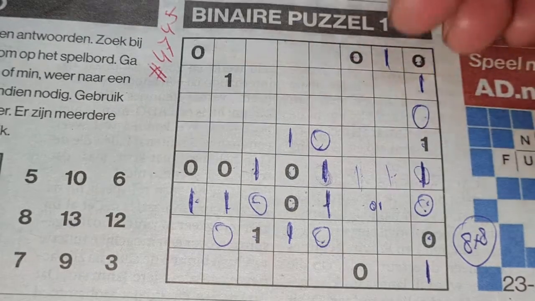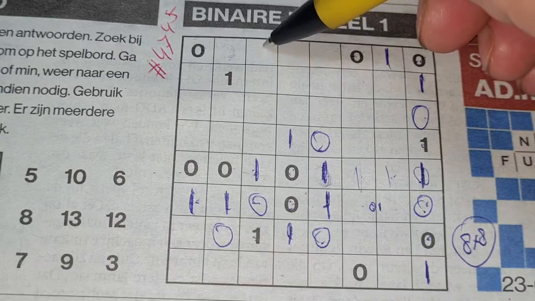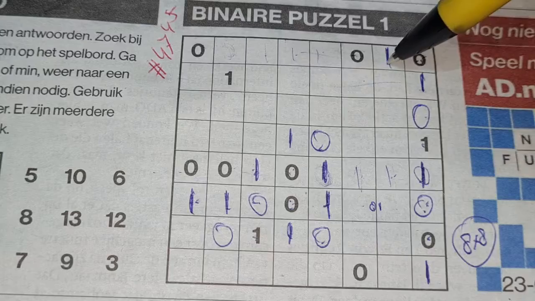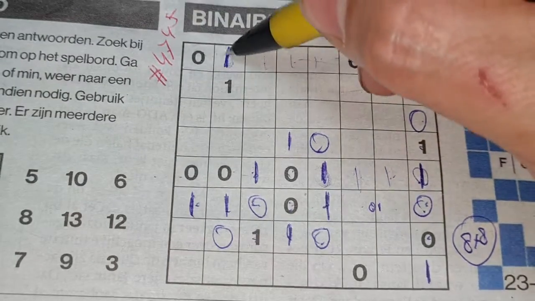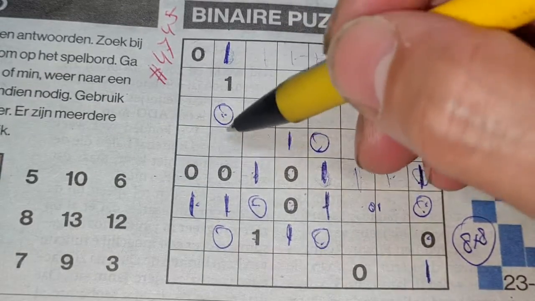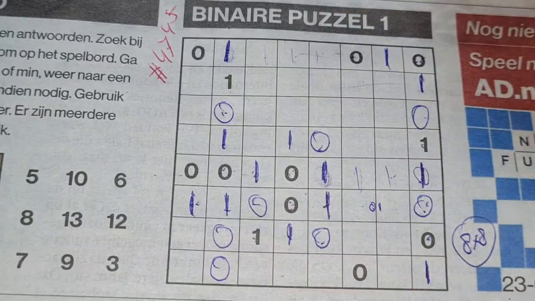1, 2, 3. 3 O's. If I place number 4 there, then we still have 3 ones in a row, in this row. Not allowed, one of the rules, so this can be no. This should be a 1. Double one, here no, there no. Between two O's comes a 1. 4 ones we have here, so the rest are O's.